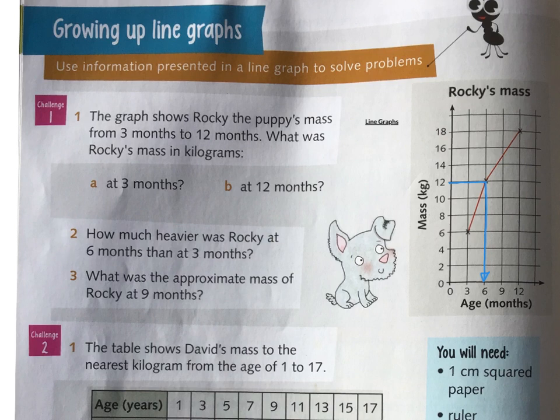Once you have that information, you're able then to answer questions such as number 2, which says how much heavier was Rocky at 6 months than at 3 months. So you'll work out his weight and then do that sum. Question 3 says what was the approximate mass of Rocky at 9 months. Now this word approximate means roughly or roundabout. What's your best estimate of how heavy he was at 9 months?